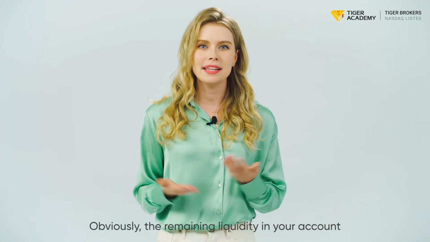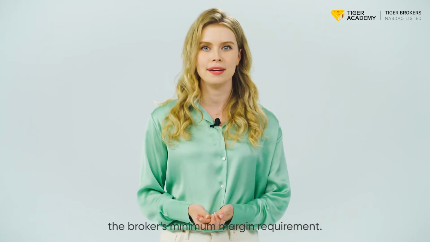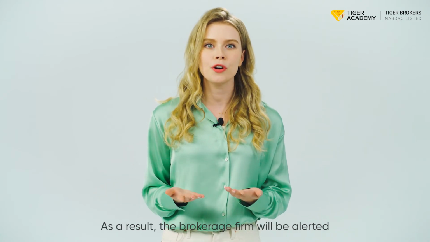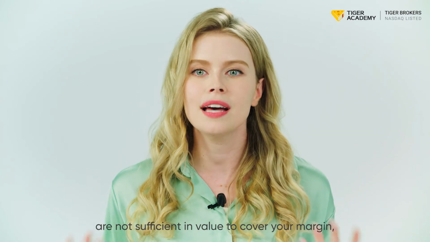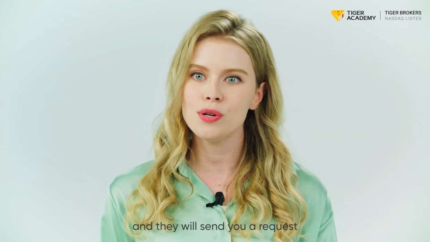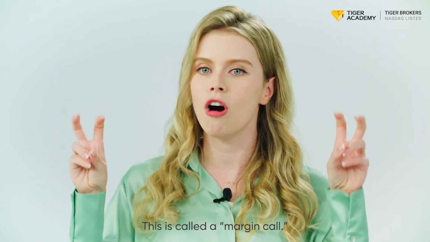Obviously, the remaining liquidity in your account has now fallen below the broker's minimum margin requirement. As a result, the brokerage firm will be alerted that the assets in your account are not sufficient in value to cover your margin, and they will send you a request to add liquidity to your account. This is called a margin call.